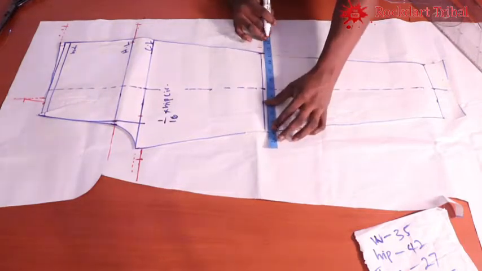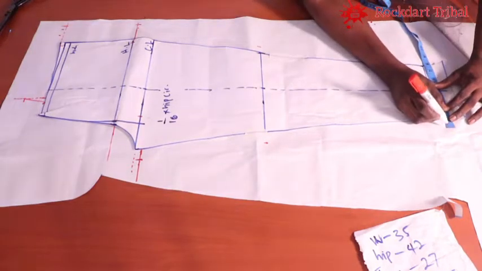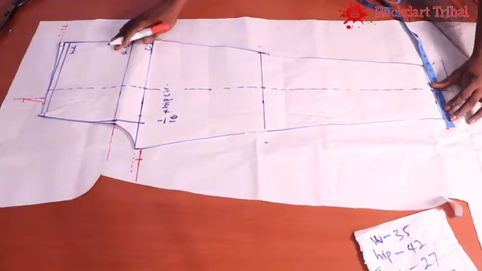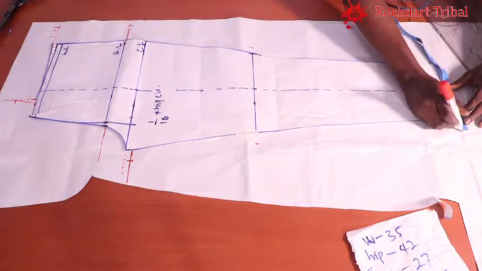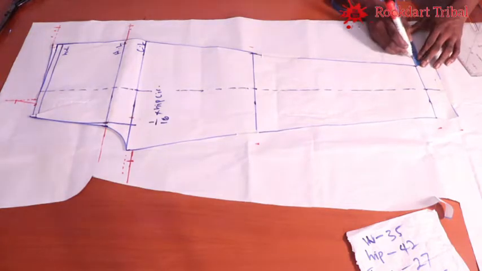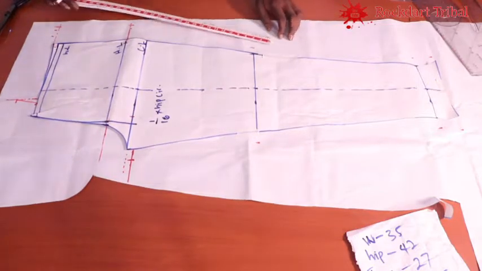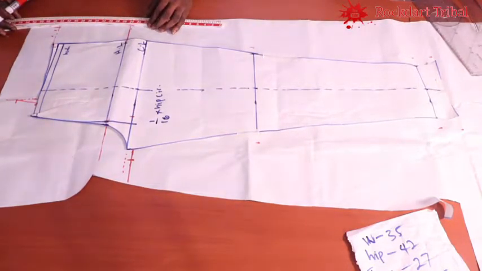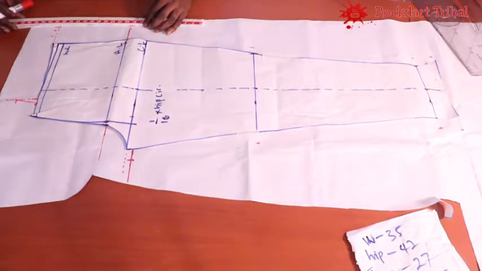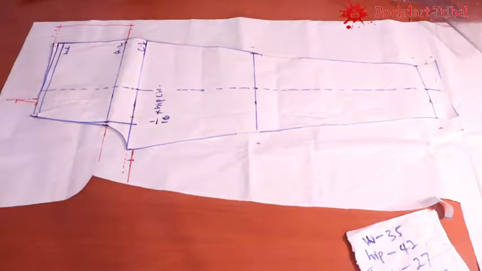So on my knee, I'm marking 1 inch on both sides. Same thing on my hemline, 1 inch. Please note, we've added sewing allowance for this pattern, and you will see how we would reconcile everything we've done, just to make sure we are on track with our measurements. Afterwards, we'll use our ruler to connect the points for our back pattern.